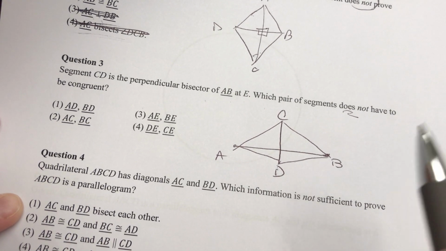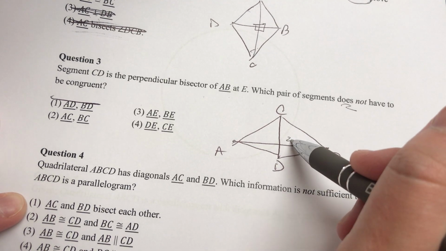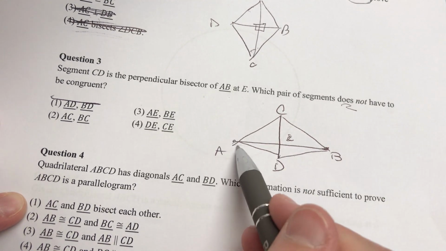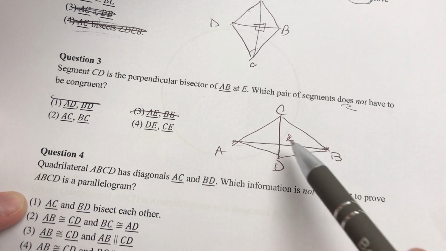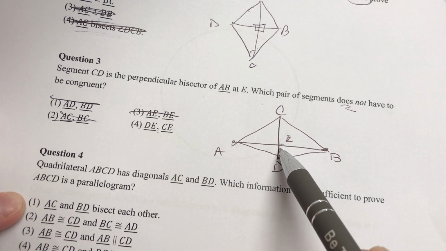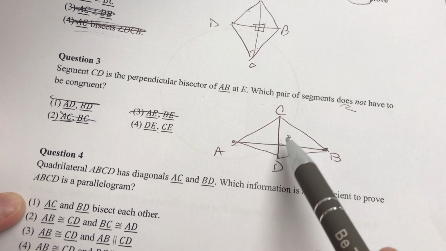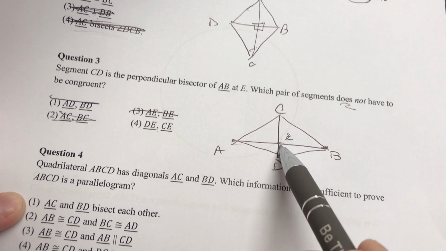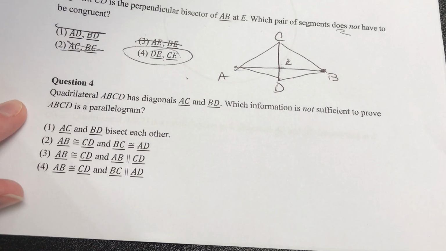So AD and BD are definitely congruent. That's an isosceles triangle. This is E. AE and BE, definitely congruent. AC, BC, again, definitely congruent. They're all stemming from that midpoint there. DE and CE are not. Everything else is going horizontally from that midpoint. That's going vertically. That is not a midpoint for CD. So that is why 4 is the correct choice.